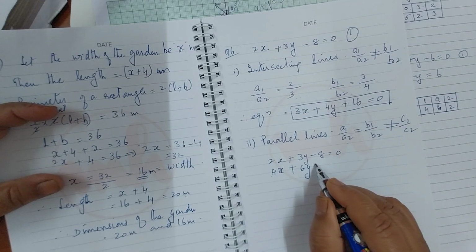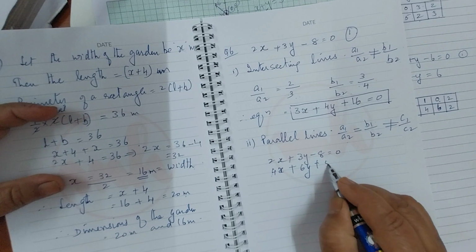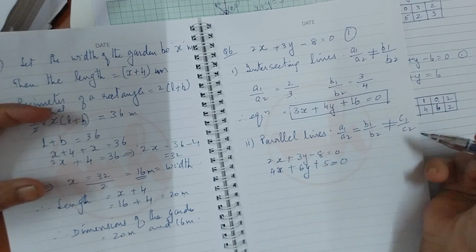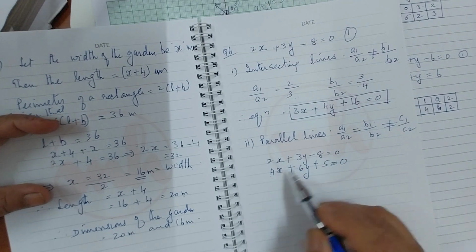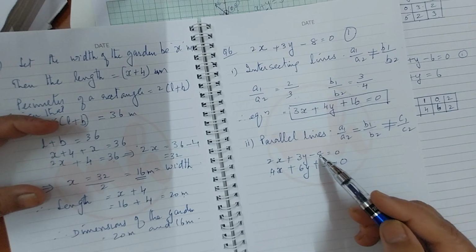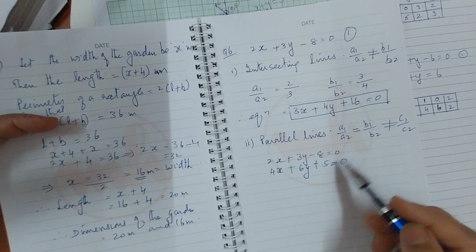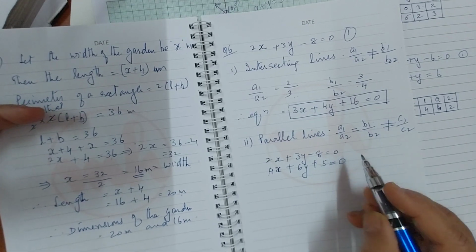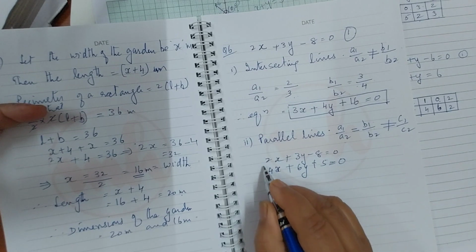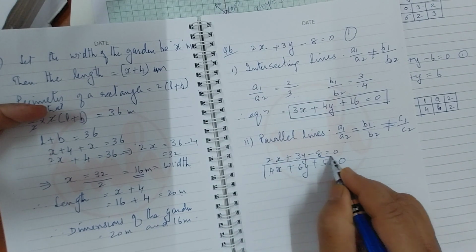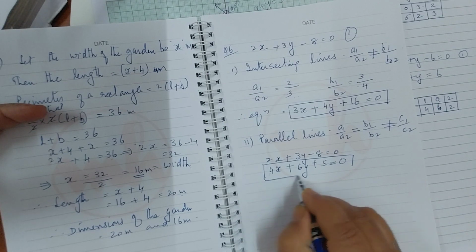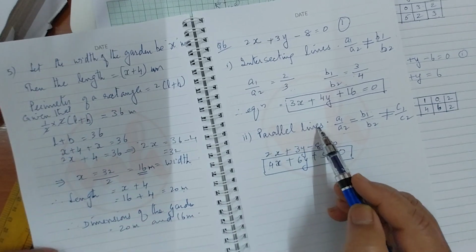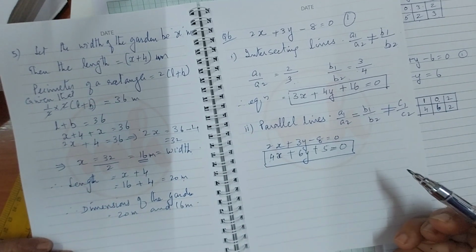So here you can take it as plus 5 or any value you can take here. There is no hard and fast rule. Only thing is that it should not be 1 by 2 as these two. So this will be minus 8 by 5. They are not equal to A1 by A2 and B1 by B2. So this is another equation which satisfies the condition that the lines, if plotted on the graph, will be parallel lines.